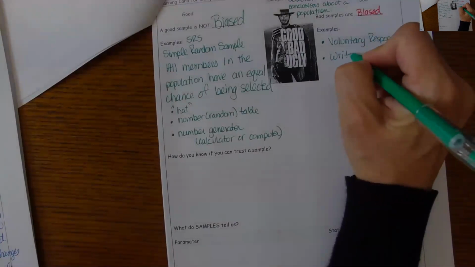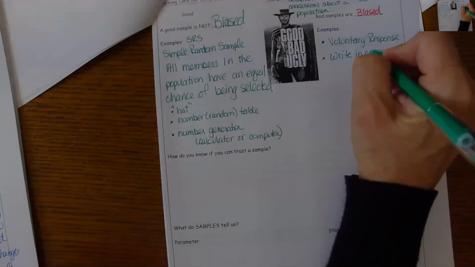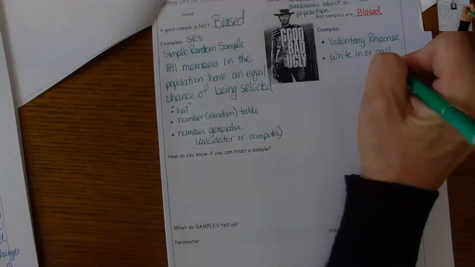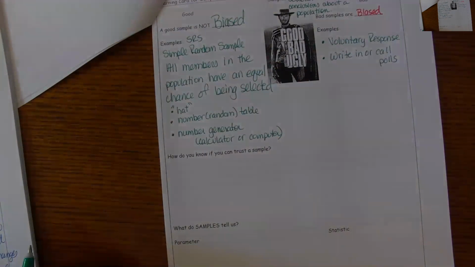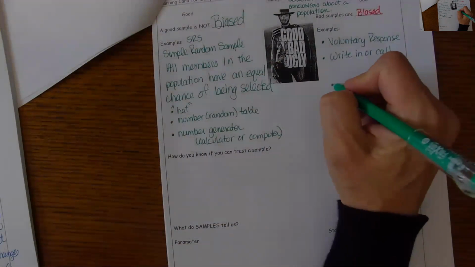Write in or call in polls. What do you get when someone calls your phone wants to ask questions? You hang up? I hang up. And then anyone without a phone isn't part of that. Convenience.